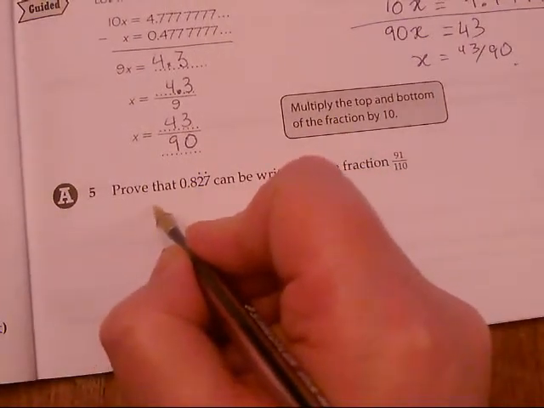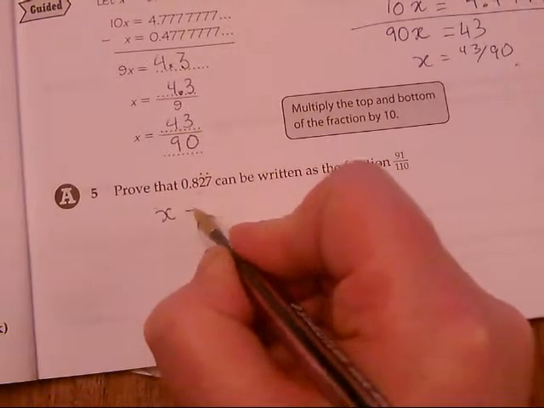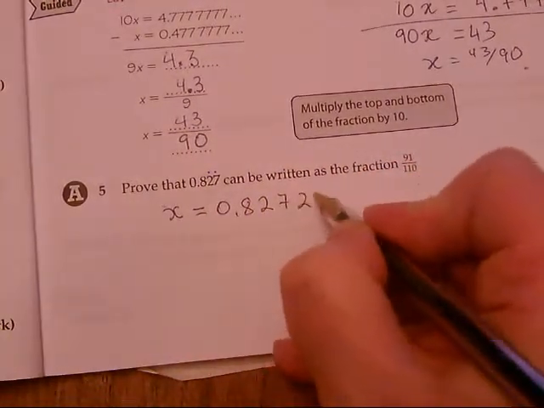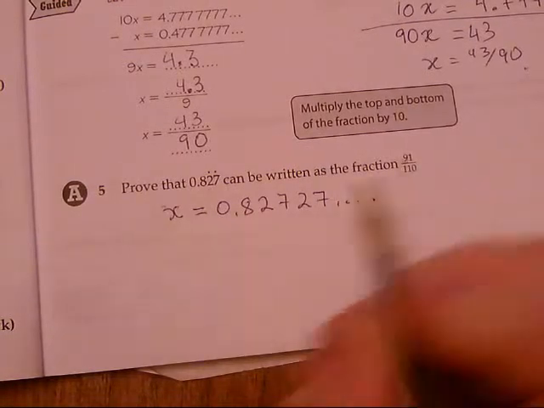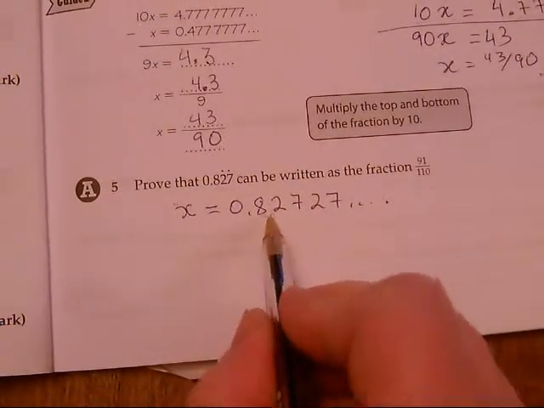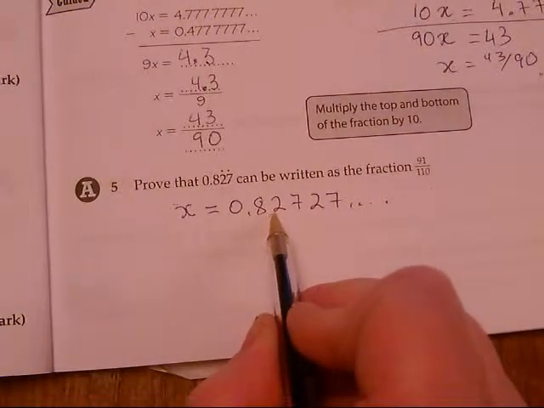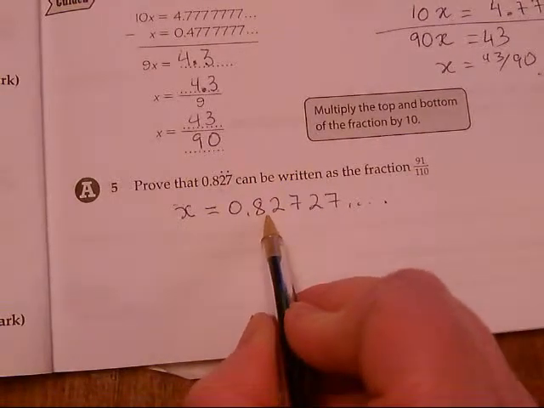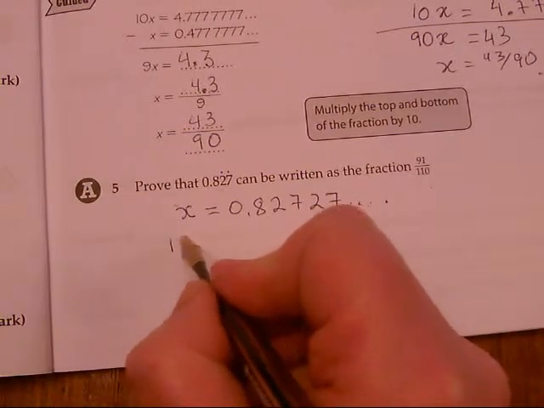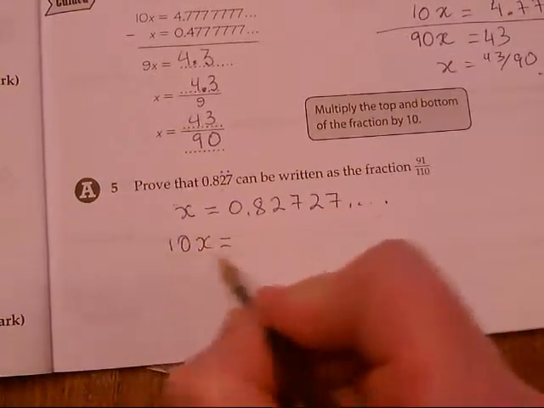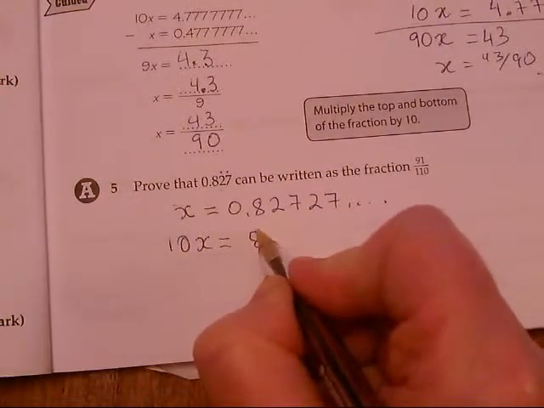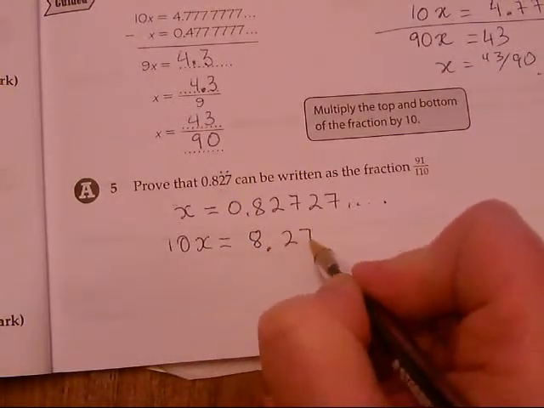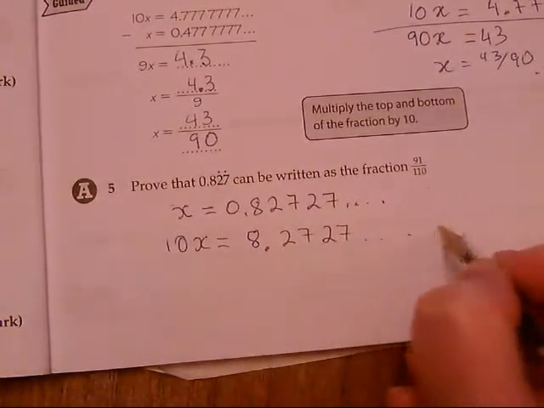So if our x is 0.82727 and so on, how can I achieve that I will have just 2727 after the decimal point? I first will multiply by 10, right? So if I multiply my x by 10, I'll get 10x equals 8.272727, and so on.